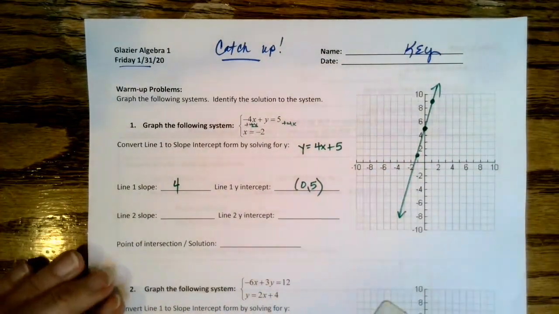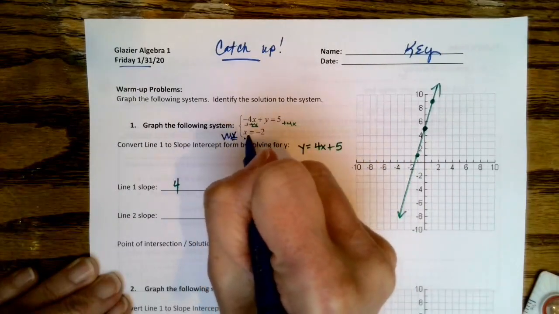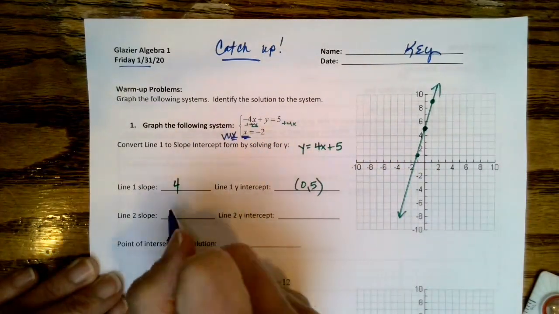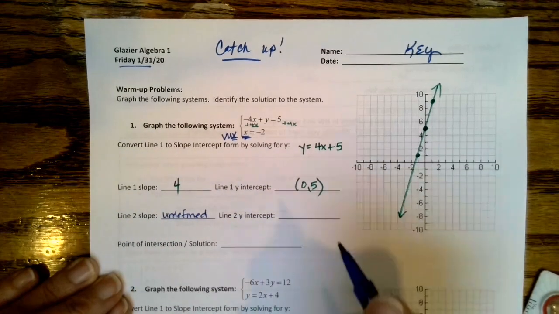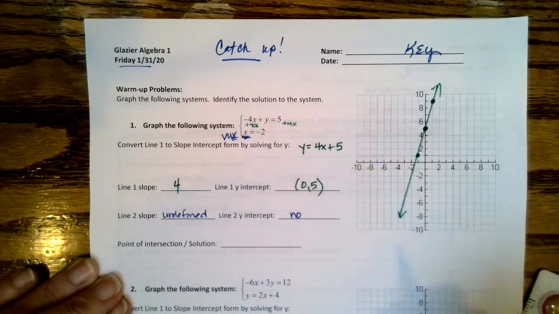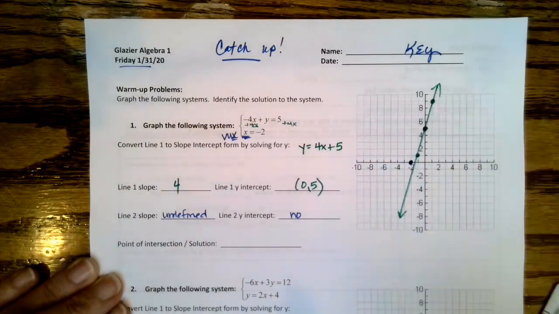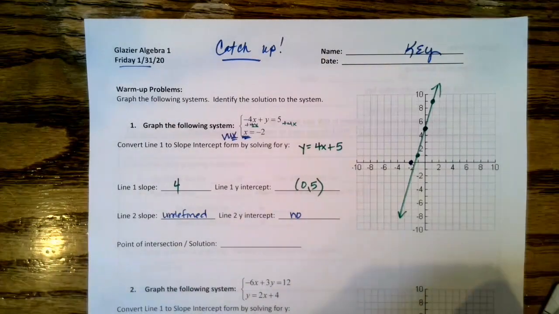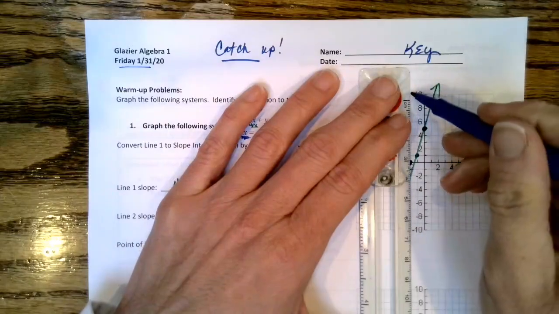Okay, line 2 is a vertical line. And I know it's a vertical line because I see that x. So it has an undefined slope, and it has no y-intercept. So all of my x's are negative 2. In this scenario, it's a vertical line that goes through negative 2.